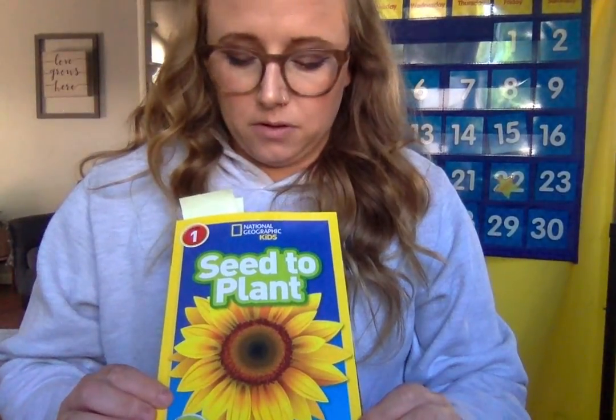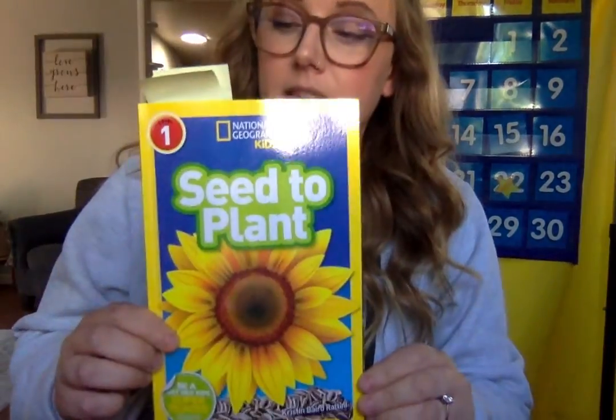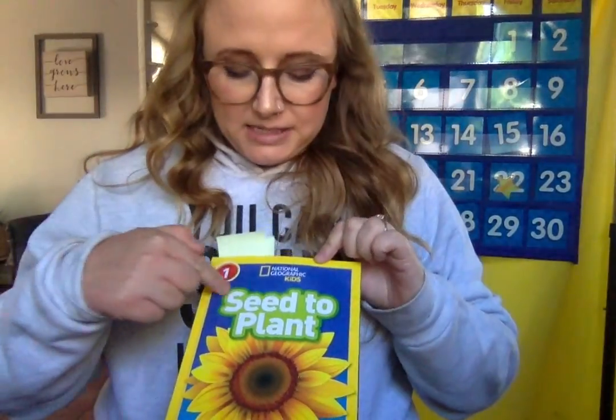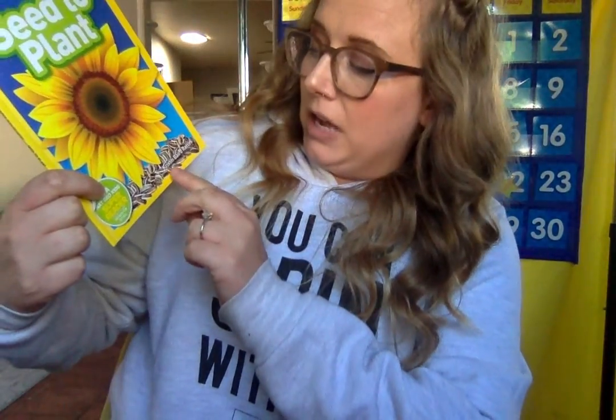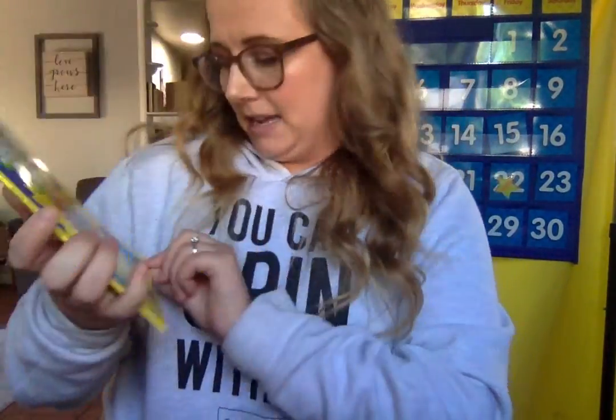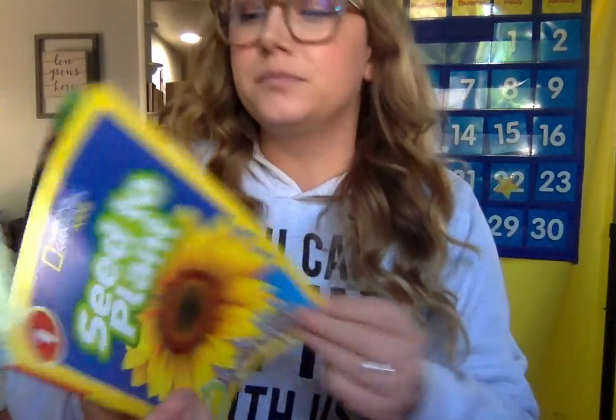Our plant life cycle is for this month. So I recognize that this is our title, Seed to Plant, written by Kristen Baird Ratini. Like Rotini.